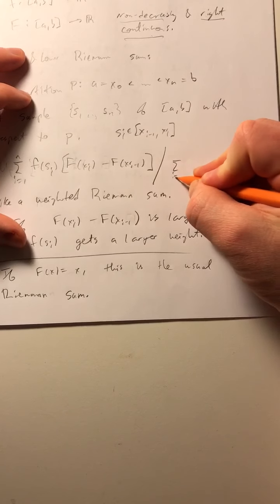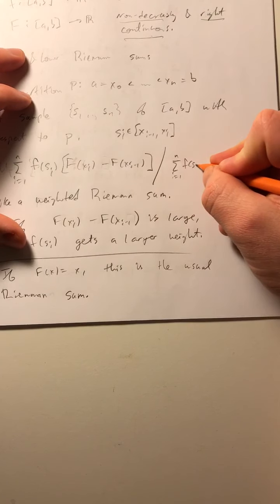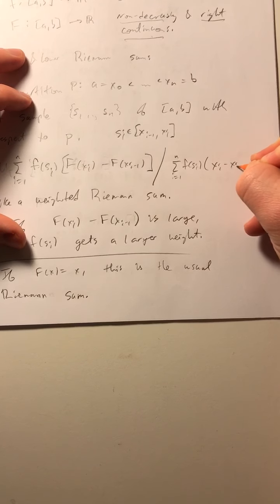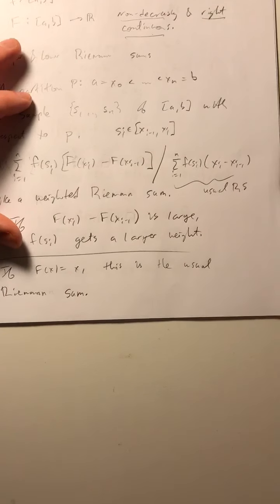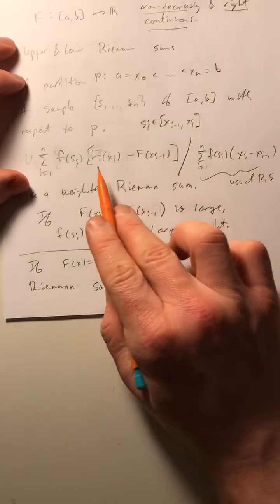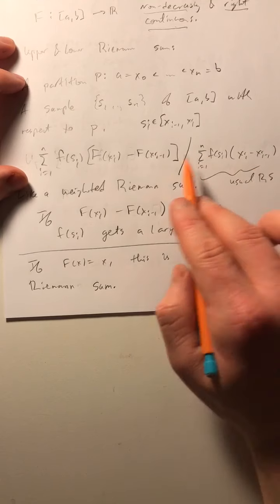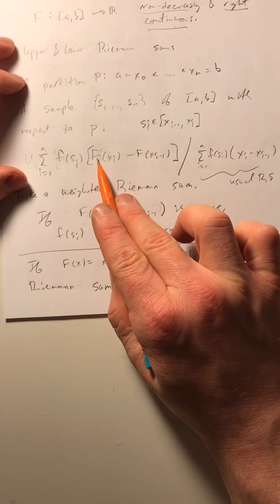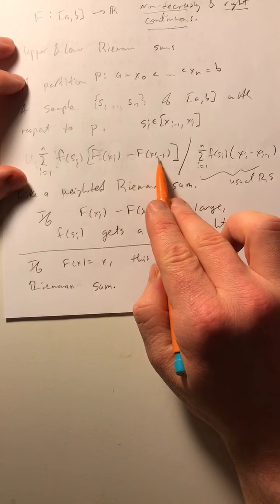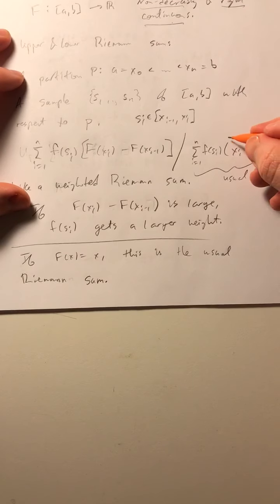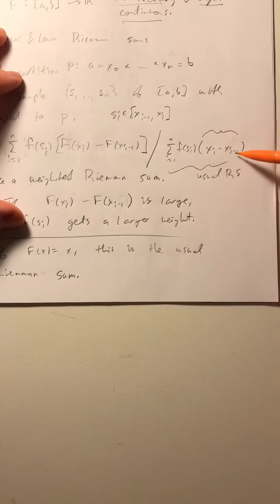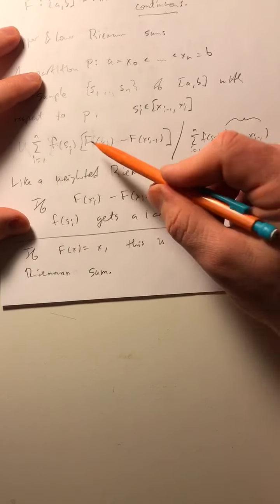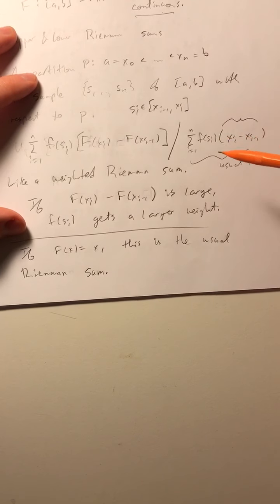So let's compare this to just a regular Riemann sum, with x_i minus x_{i-1}. So this is a usual Riemann sum. Here the difference is that instead of x_i minus x_{i-1}, I have capital F of x_i minus capital F of x_{i-1}. So I could think about these as being weights. I want to take this point and apply a weight to it, and the weight is the length of this interval. So here we can think about interpreting the Riemann sum as a weighted sum.